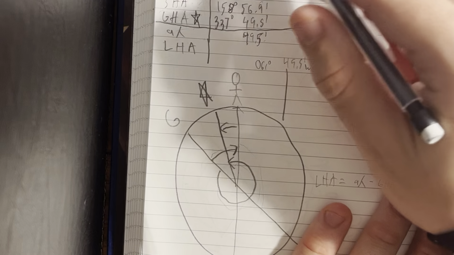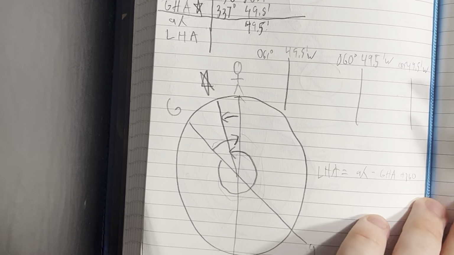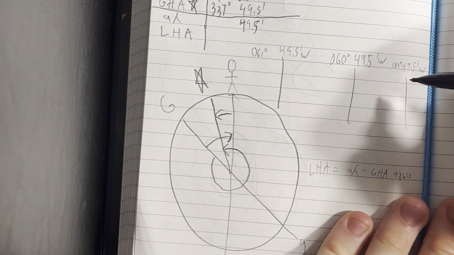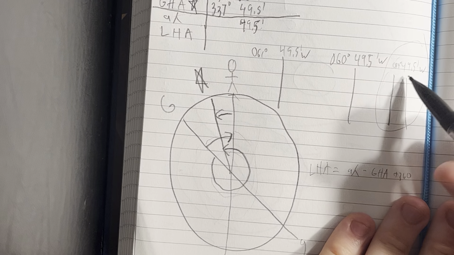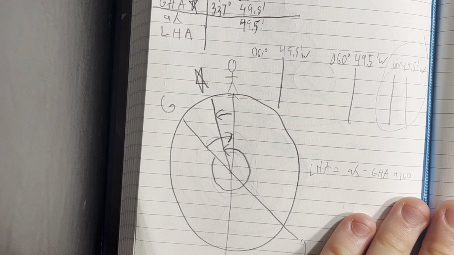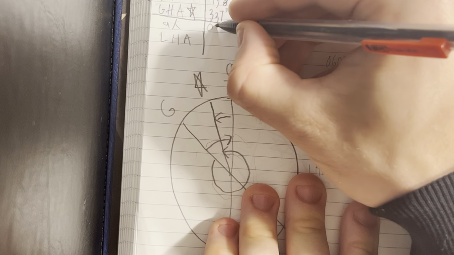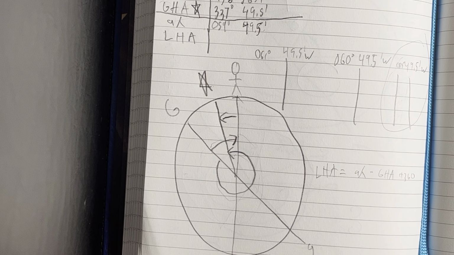So if we're working with 60 degrees, 10 minutes west, you can see that the closest one is this one. It would fall right around here. It's closest to 59 degrees, 49.5 minutes west. So we're going to set our assumed longitude as that, 59 degrees, 49.5 minutes west.